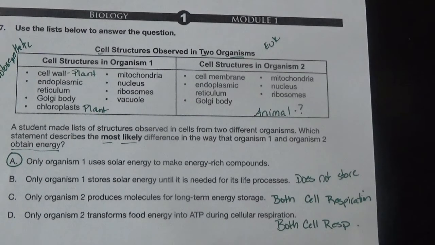This is a big thing that people get tripped up on during the Keystone exam. They think animals do cellular respiration, plants do photosynthesis. And the truth is that they both do cellular respiration. Only plants undergo photosynthesis, but if you look in a plant cell, there's mitochondria in there, so they undergo cellular respiration as well. Don't get confused.